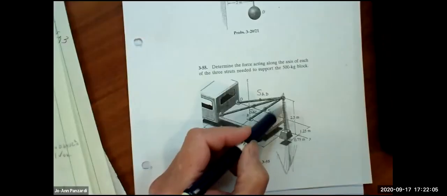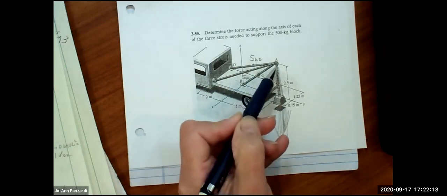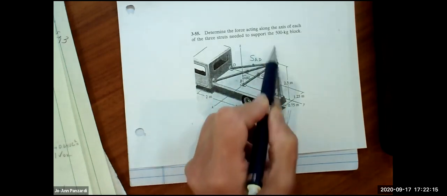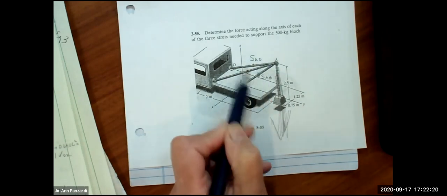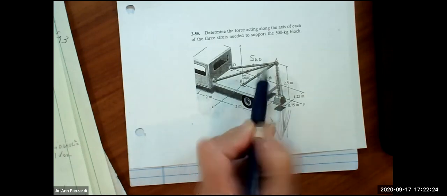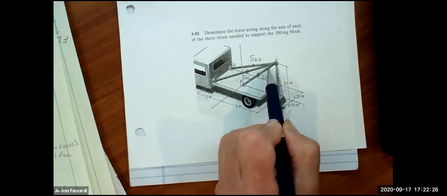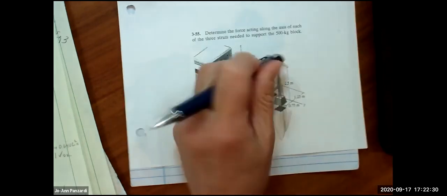Okay, let me repeat that. If the weight is going down, at least one of these struts here has to be pushing up because it's got to be opposite. If there's a force down, we have to have a force up. If one of these, or any of these, are going up, it's going to be compression because it's pushing towards point A. Let me say it in another way.